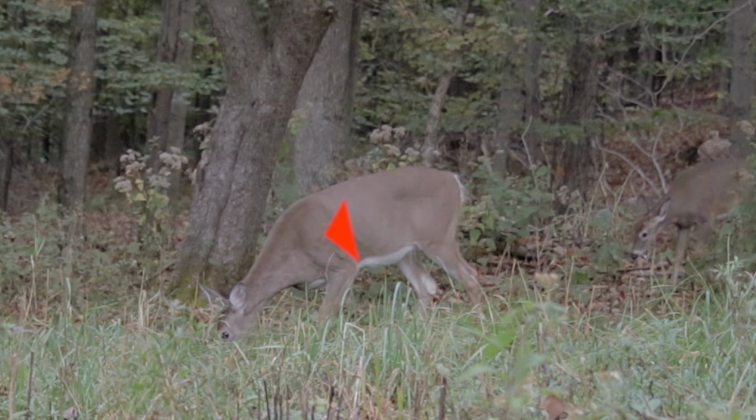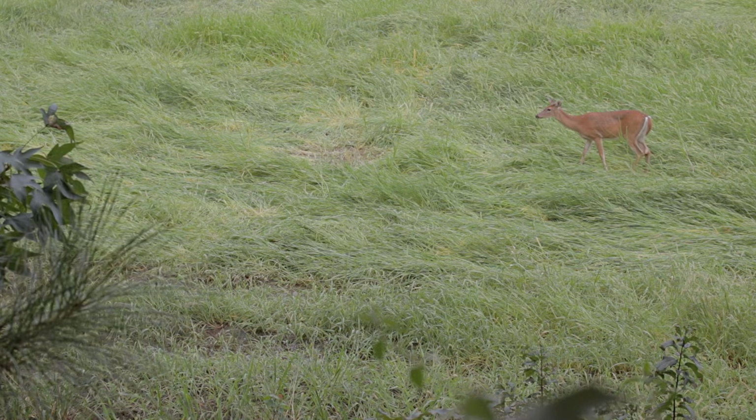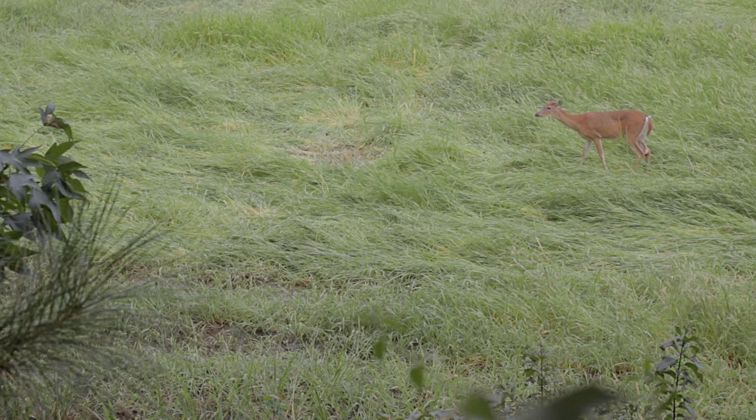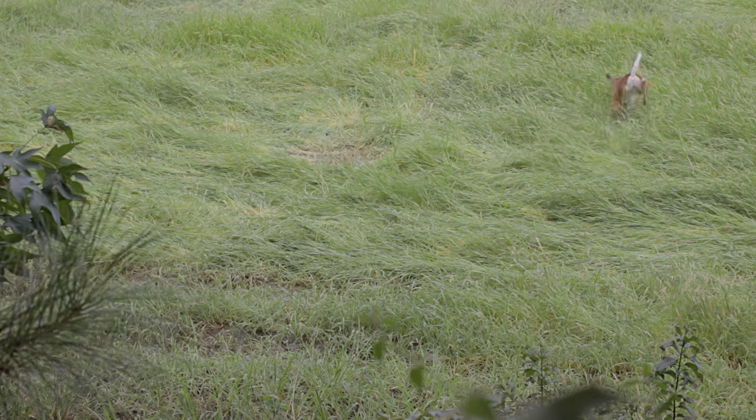In that triangle, from a tree stand, I would aim a little bit higher, maybe a little bit toward the back, depending on whether the deer is quartering to or away from you. I'd aim a little higher in that triangle to compensate for that angle, so that when the arrow goes through, it's able to hit both lungs. If you aim too low in the triangle from a tree stand, you've got a great chance of making too low a shot.